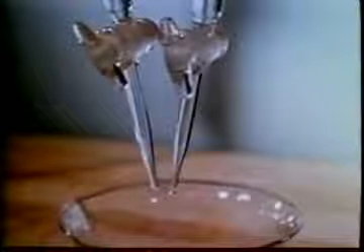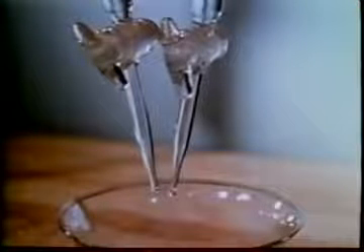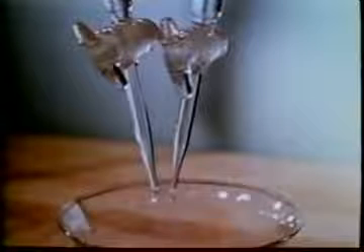One of these burettes is filled with water, one with alcohol. The alcohol, with its lower surface tension, comes out as smaller drops.